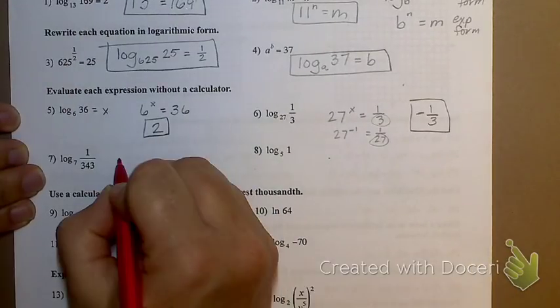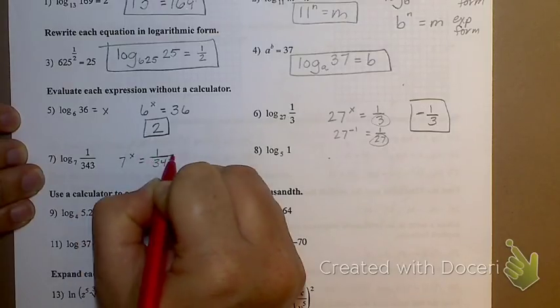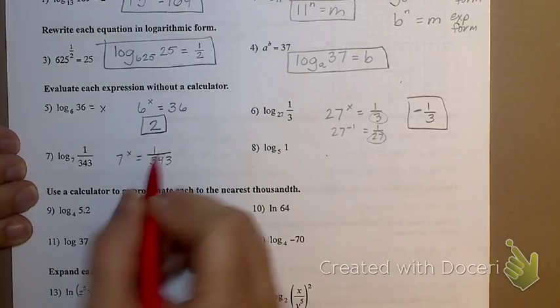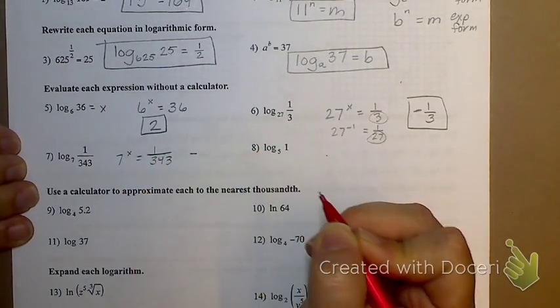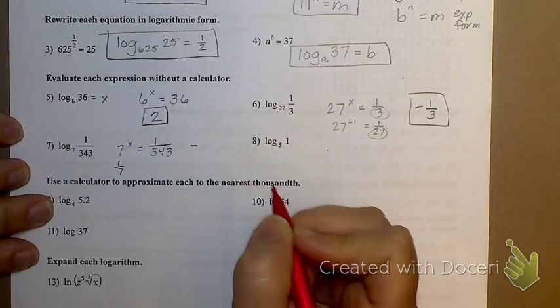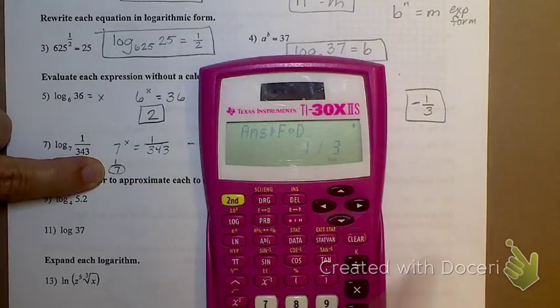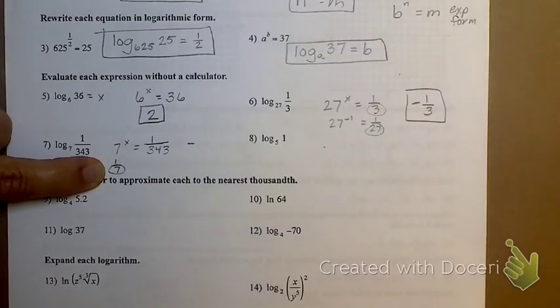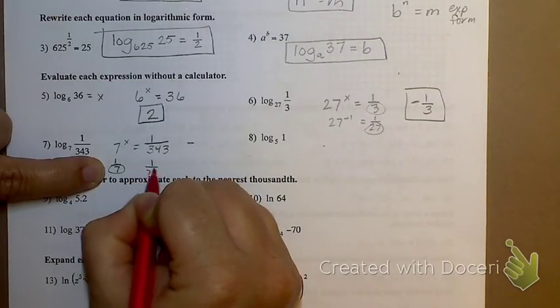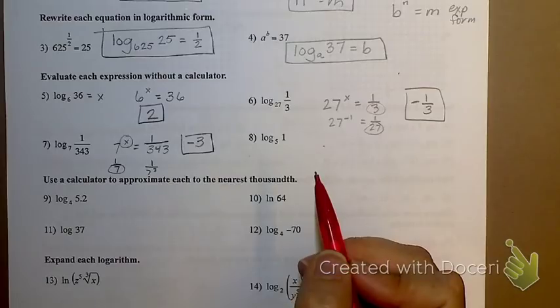Here's another one. 7 to the what power equals 1/343. Again, I have a whole number and a fraction, which tells me that my answer, or that exponent, has to be negative. So 7 to the negative first is 1/7. How do I get 1/343? What do I have to do to that 7? 7 squared. Nope. 7 to the third. Yep. So this is really 1/7 cubed. So the exponent here has to be a -3 in order to make that one true.